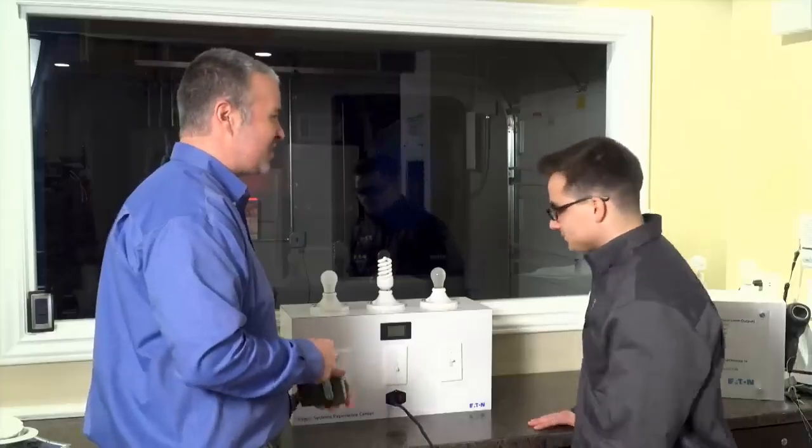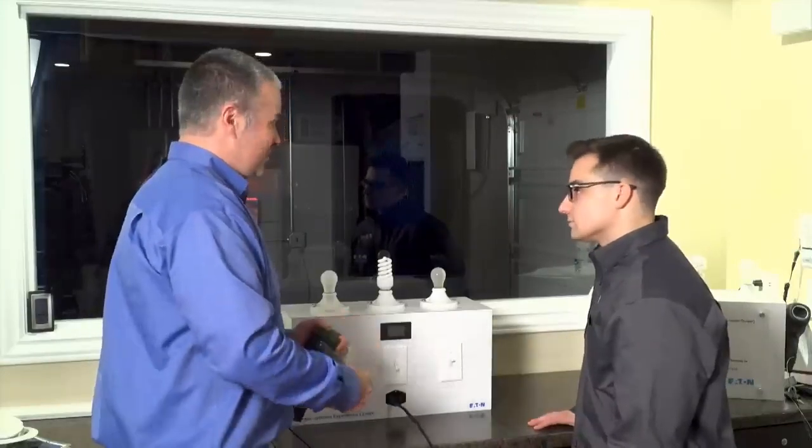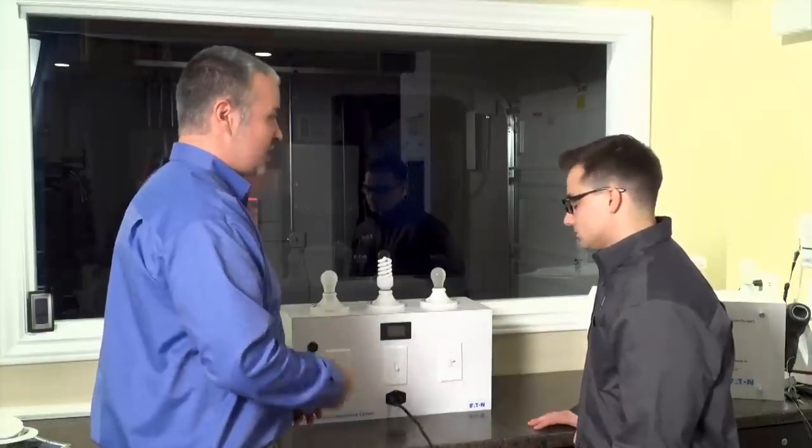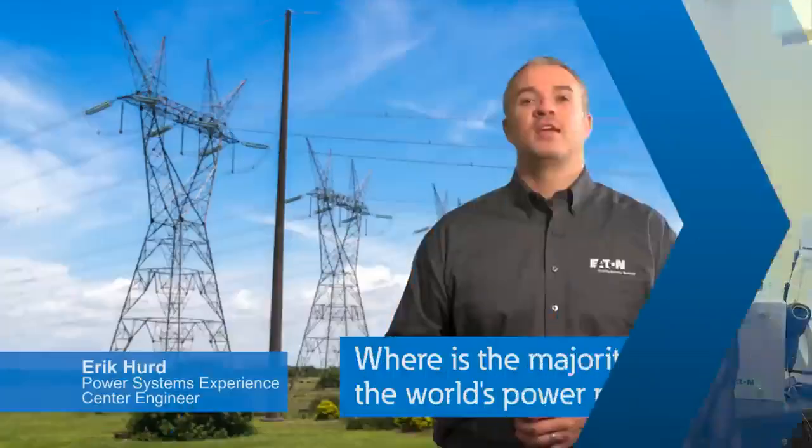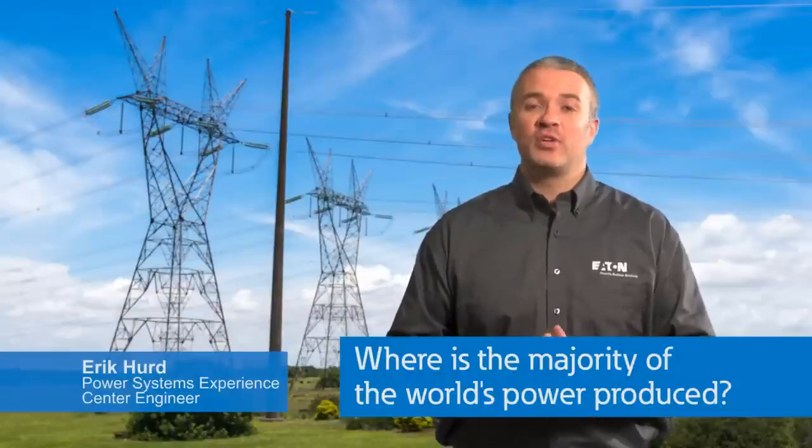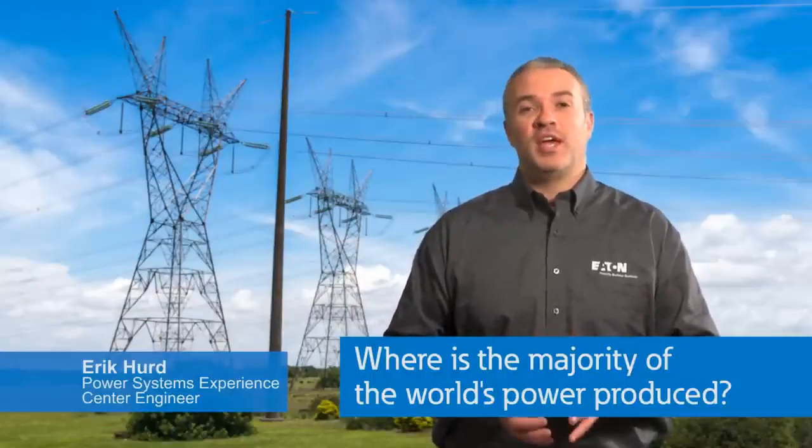Man, imagine how many people it would take to power the United States at 500,000 megawatts of peak demand. Good thing we have power generation stations to take care of that. Heard that. How do we generate the electricity that is used all over the world today?